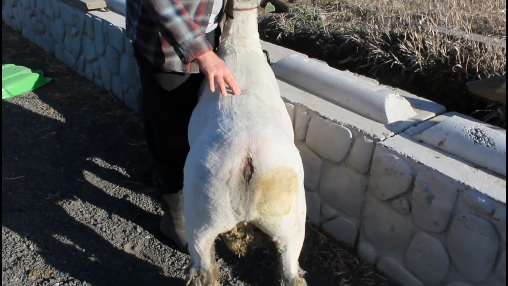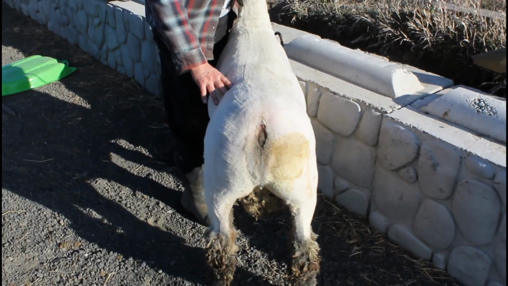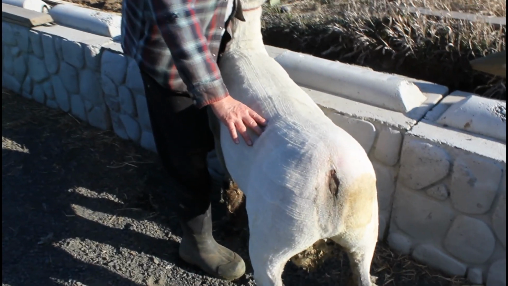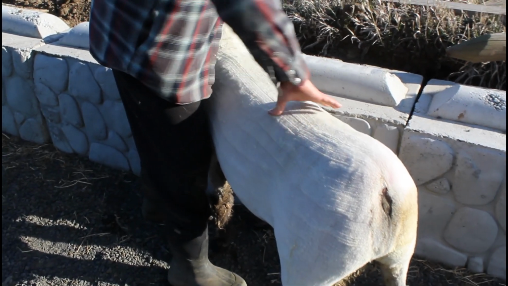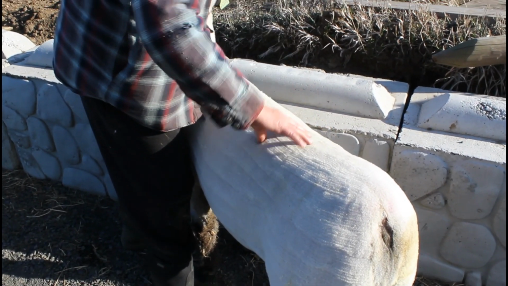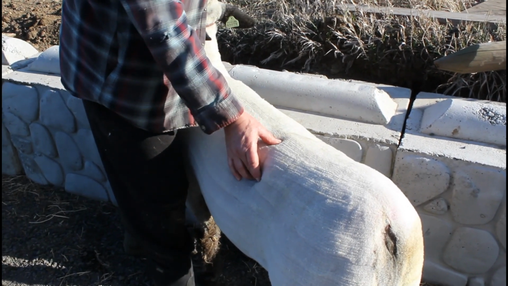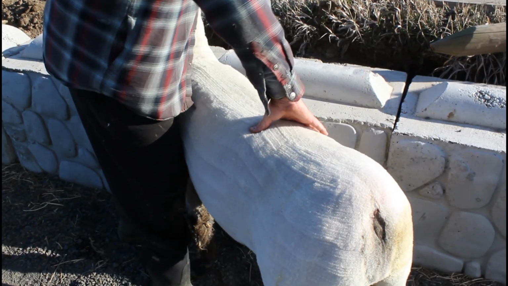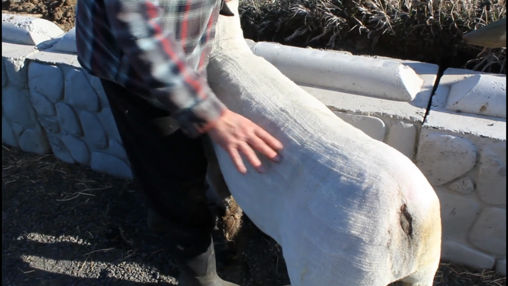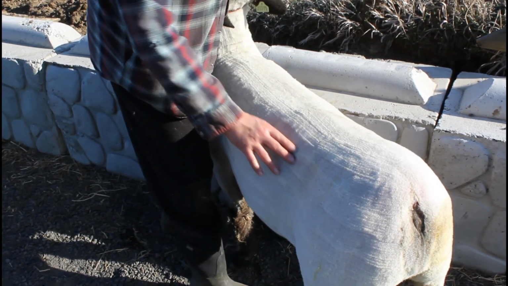And then in the loin area, we have 3 dimensions to the loin. We have length, we have width across, and we have depth of loin. This lamb is really good on depth of loin. He's okay on width of loin, and he's very fine on length of loin as well.